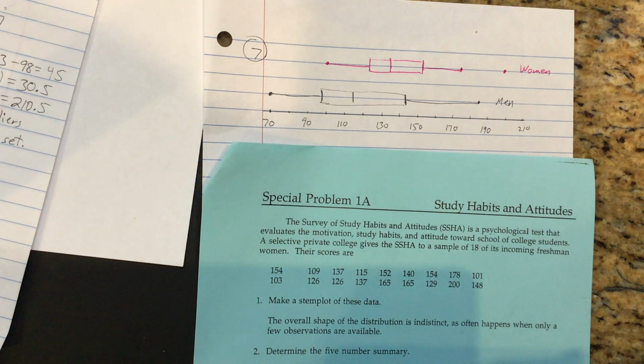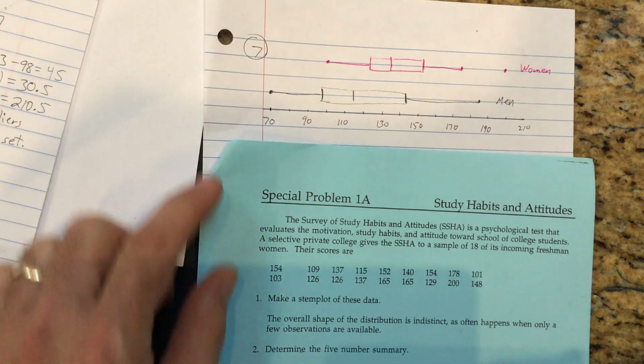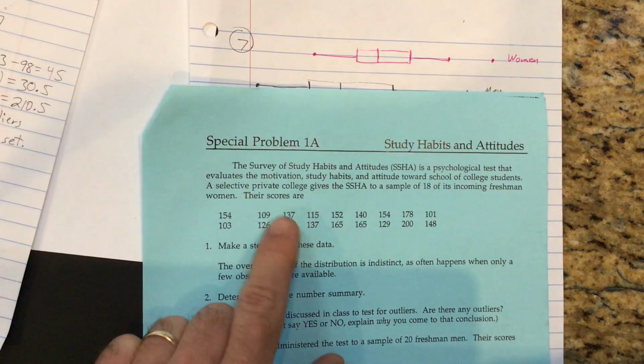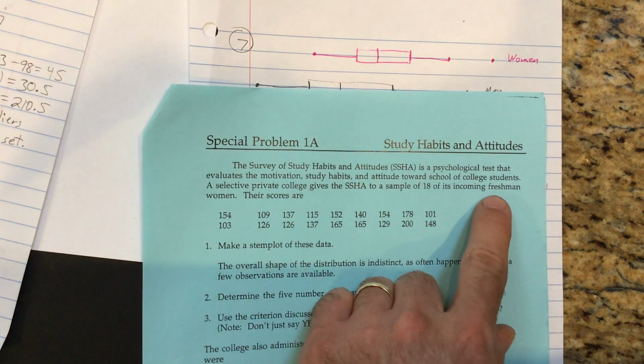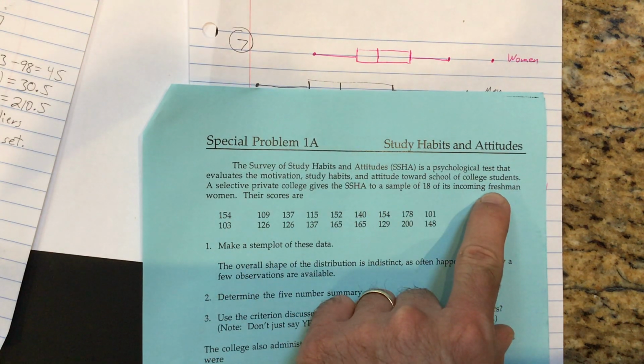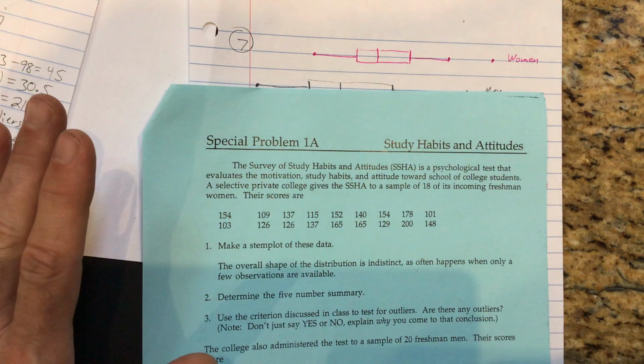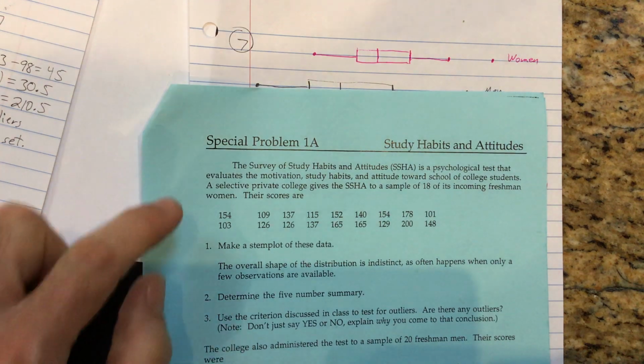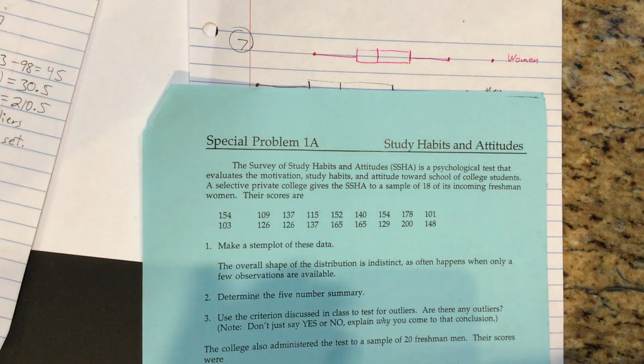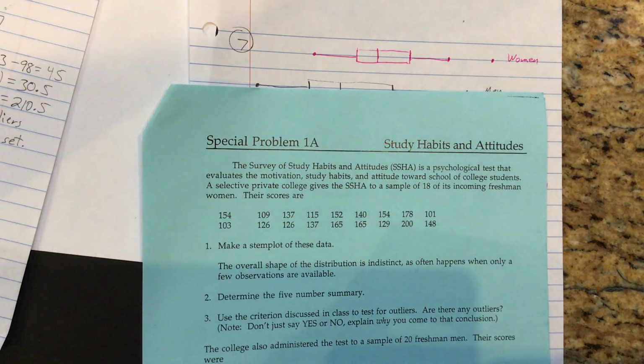But please understand, this data came from a single private college, and it only came from a single class. So we can't even generalize this to all colleges. We can't generalize it to all classes at this college. We can only talk about freshman women versus the freshman men at this particular college for this particular freshman class.